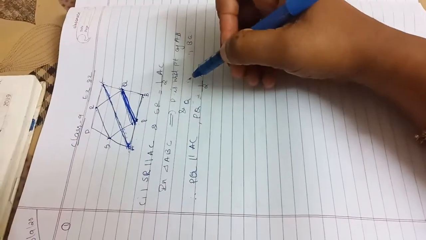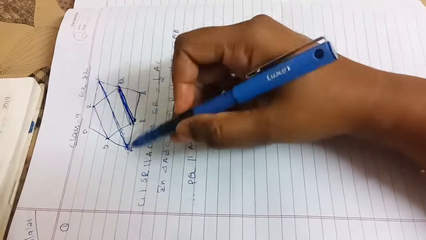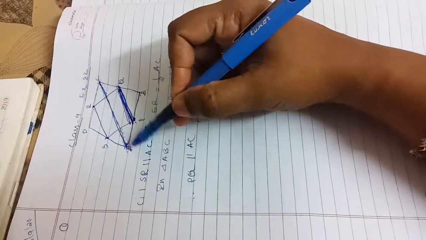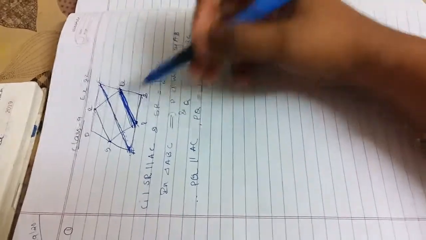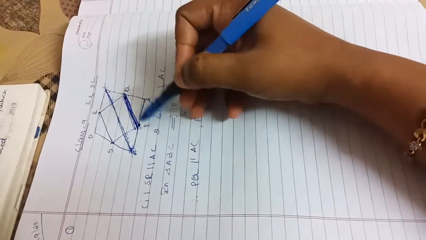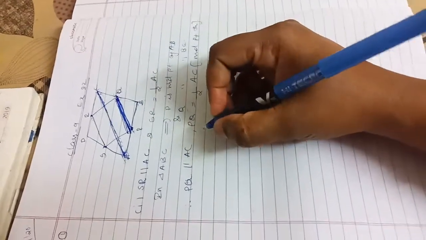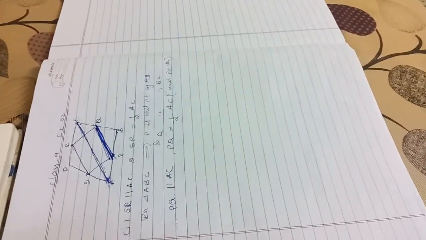So by using the midpoint theorem, because we know that these two are midpoints of sides AB and BC of triangle ABC, the third side AC should be parallel to PQ, and we can write PQ is equal to half of AC. By using which theorem? Midpoint theorem. So first part over. And here we have to prove, actually not over, we have to prove that SR is parallel to AC. Correct. Now we proved PQ is parallel to AC.